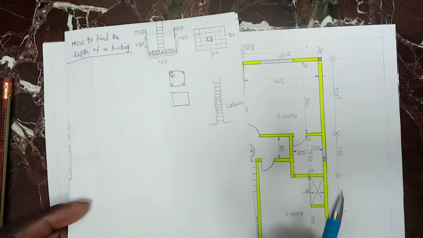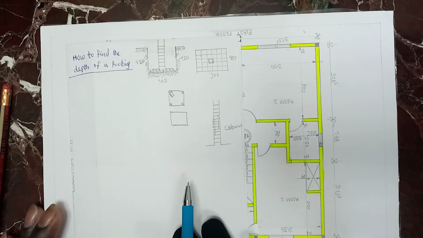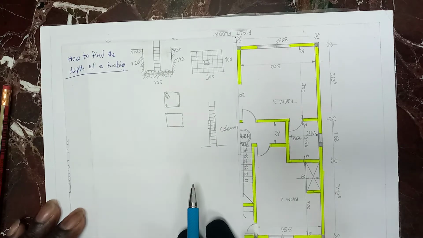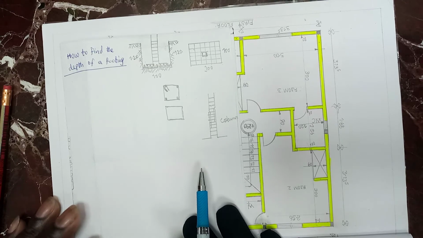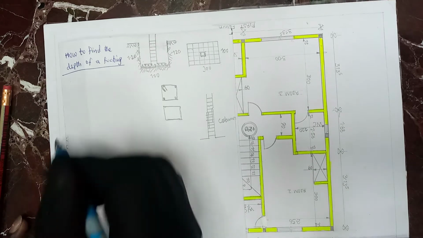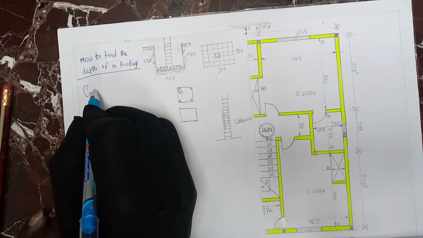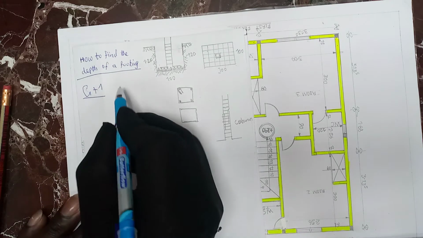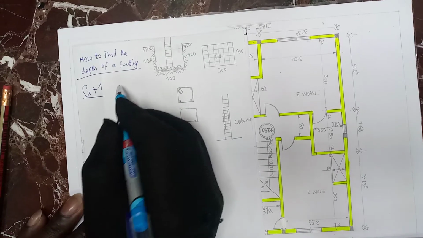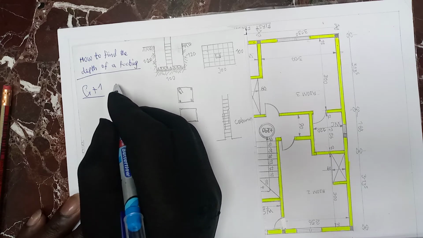If we are asked to find the depth of a footing in construction, first of all, guys, for a G plus 1 floor, which is a single floor, the depth of a foundation, from my own research, must be at least from 1 meter to 1 meter 20.